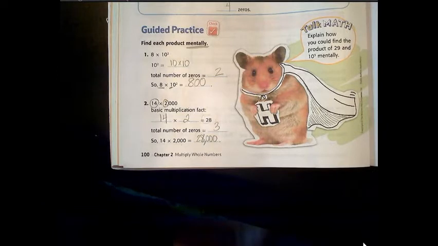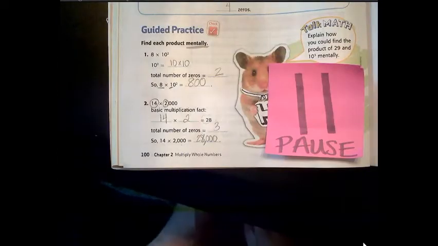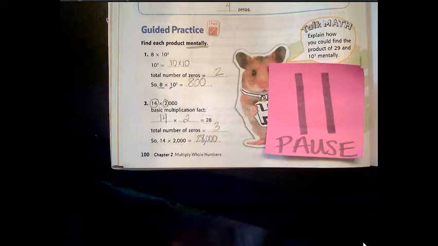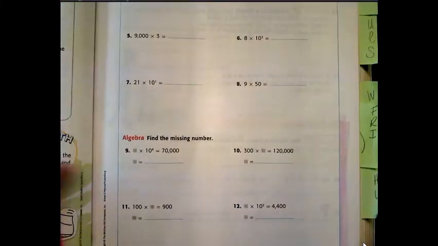Feel free to pause the video here if you need more time filling out this part. If not, we're going to go on to the independent practice page. And remember, this is the page I want you to take a picture of when we turn in our work.